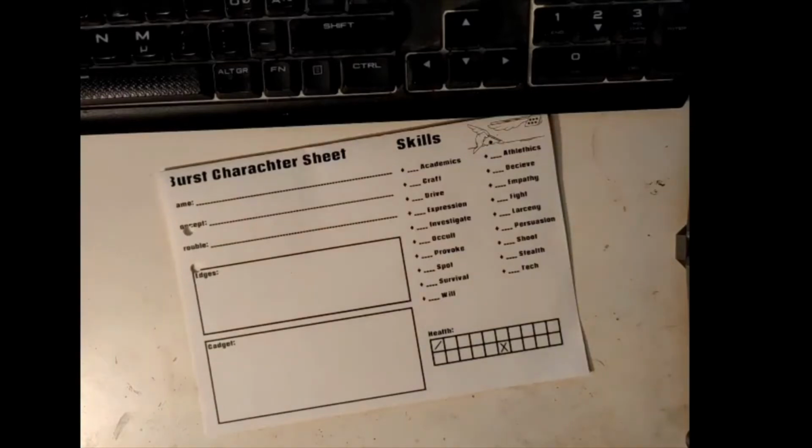Hello everybody. In this video I'm going to go through the character creation of the burst system. The first thing we have to do is determine what setting we're going to play in, and to make things easy I'm going to say that this time we're going to play in some sort of fantasy setting. We don't have to specify anything in this case, but that's what we know.